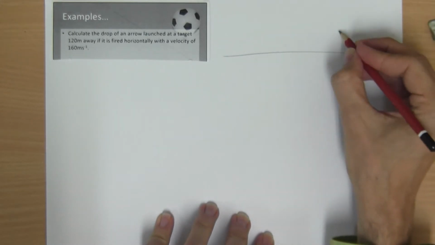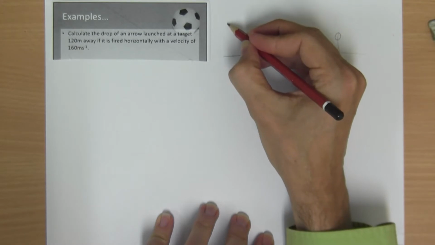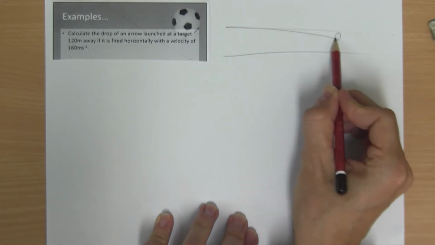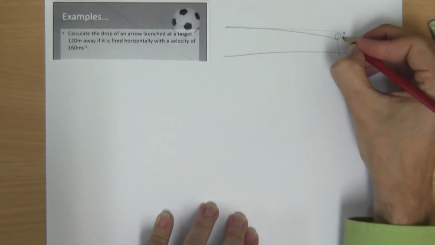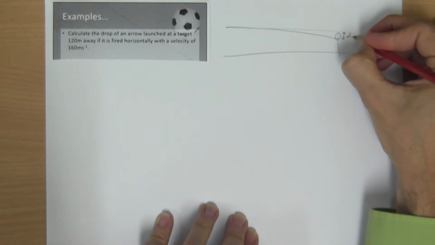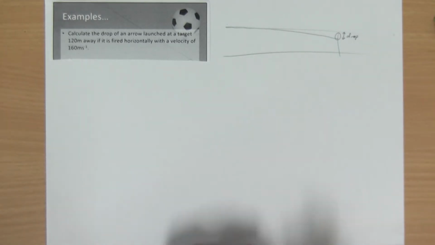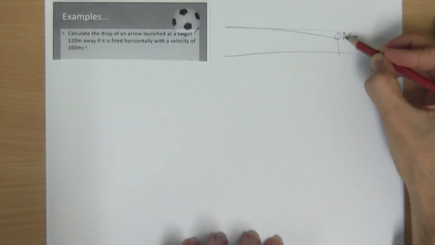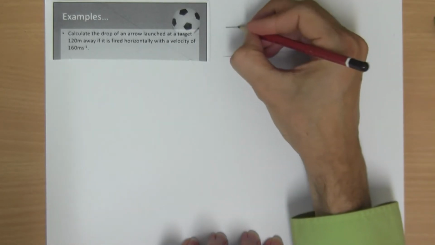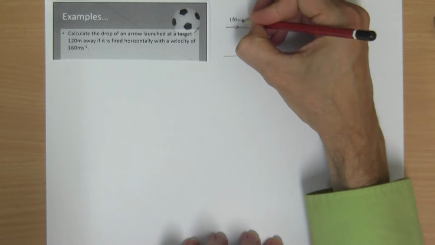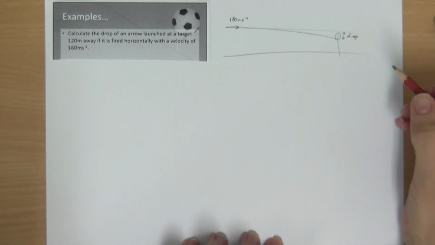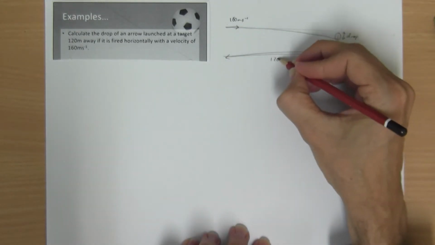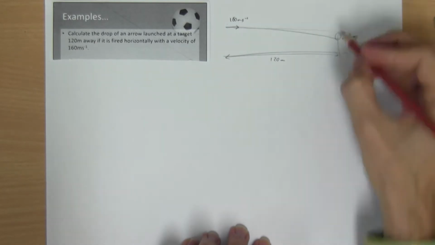So my target is here, and I'm launching it from here, and it's going to go, that's horizontal, it's actually going to go down in a parabola and hit a certain distance below. That's the drop. In our physics terms, that's the vertical displacement. So again, it's going to be launched horizontally at 160 metres per second, like the last example. It's 120 metres away, and we have to work out the drop.